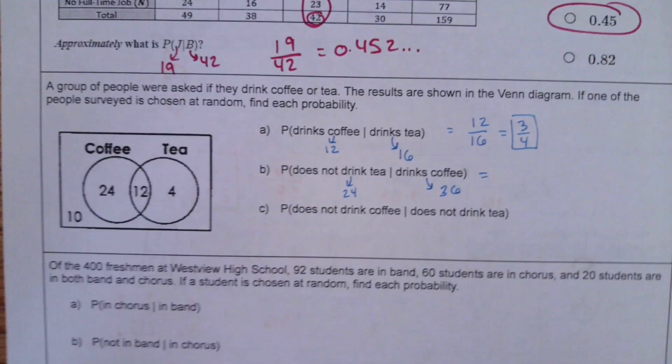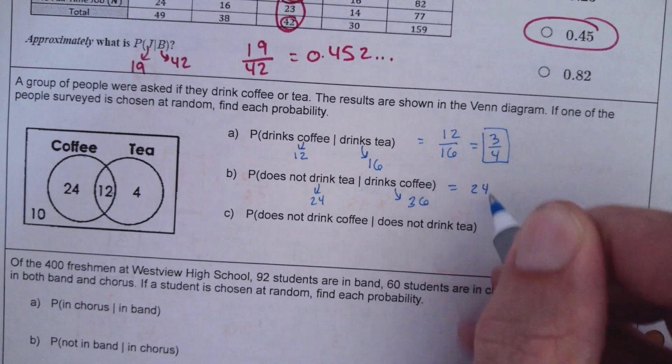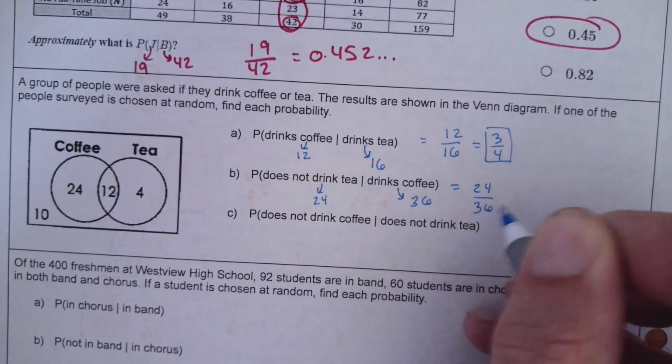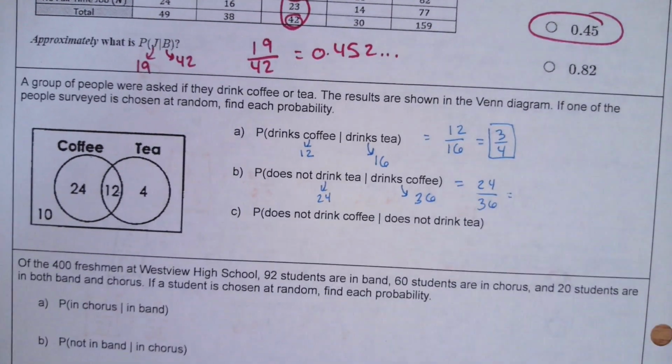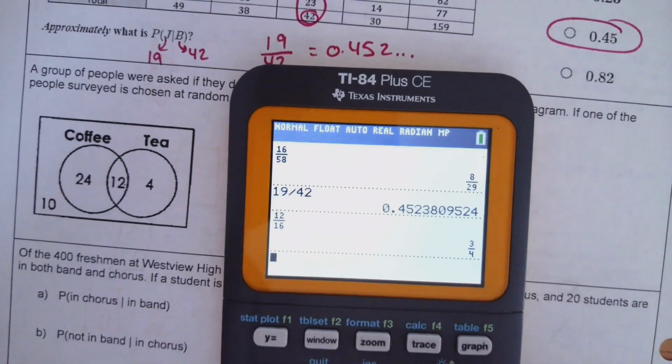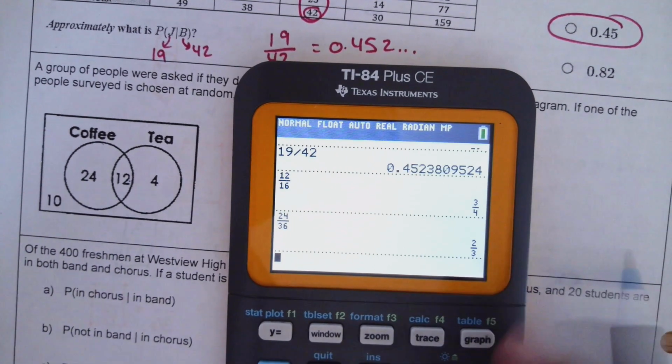All right, so this is going to be 24 over 36, which if I reduce that, two-thirds.